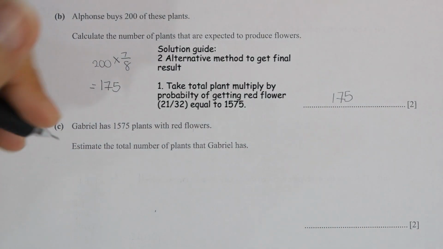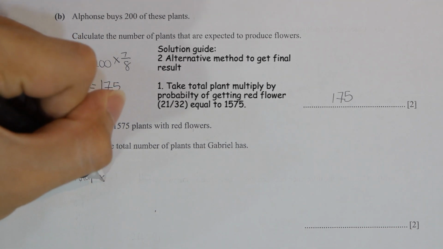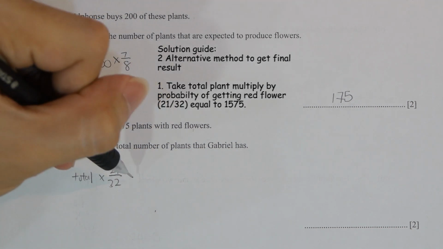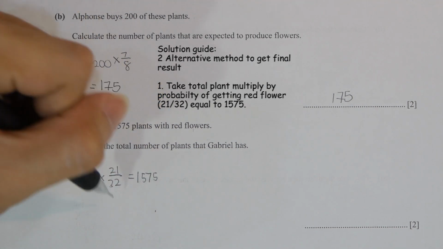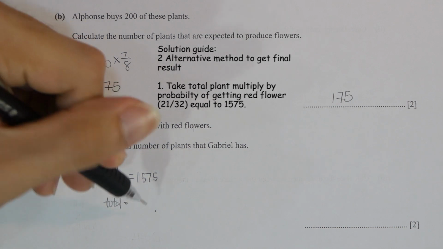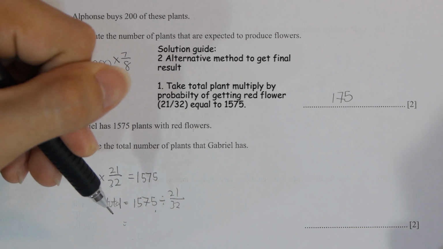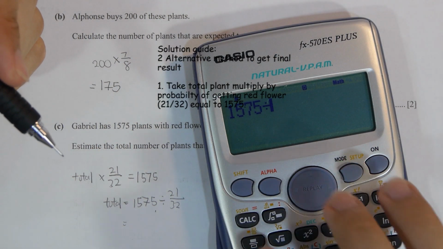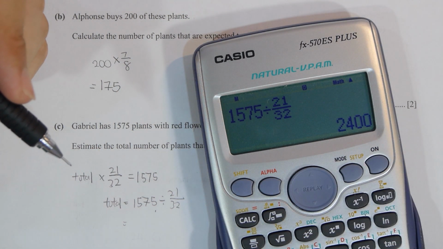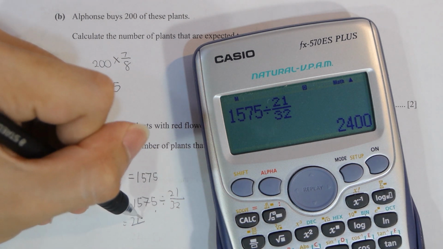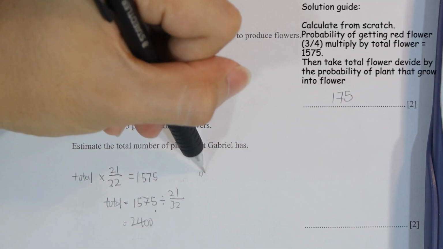For part C, there are actually 2 ways you can solve this question. The first one is the straightforward one. All you need to do is take the total plants that Gabriel has bought, multiply by 21 over 32 equals 1575. So you do the shifting, then you'll be able to find the total.